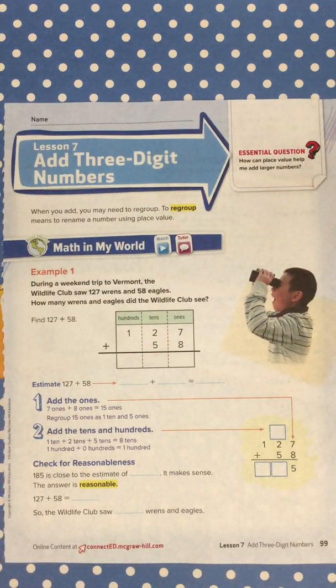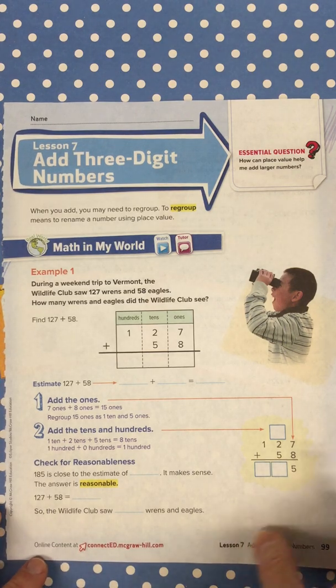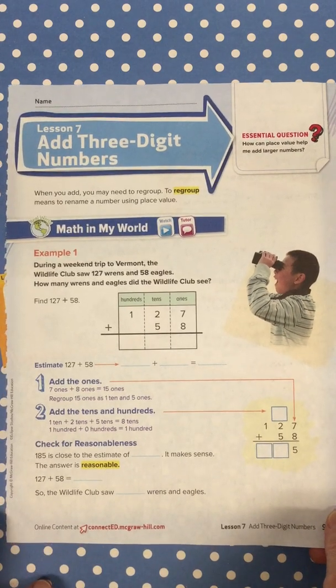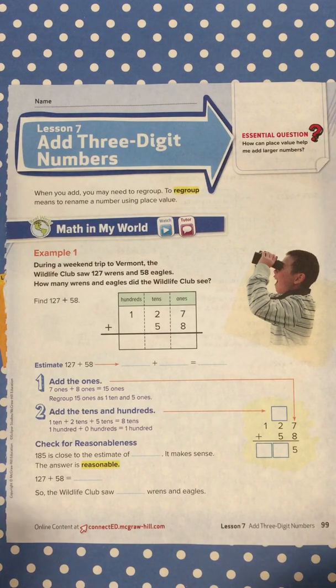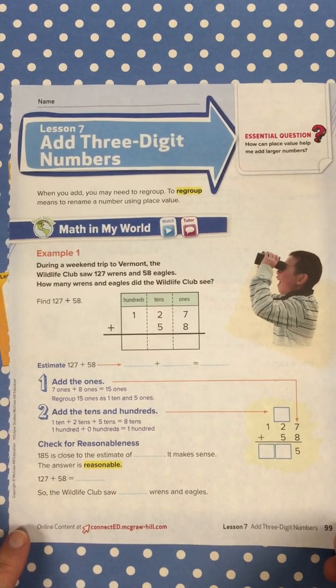When you add, you may need to regroup. To regroup means to rename a number using place value. So all the things I'm going to talk about today, a lot of it you automatically do in your head. We're just kind of breaking it down into small pieces.